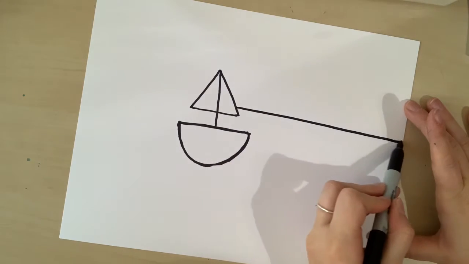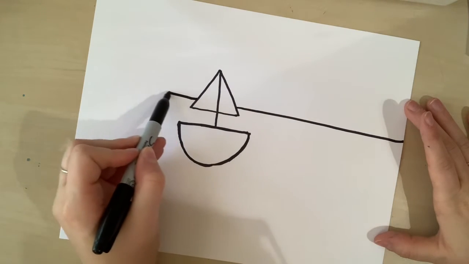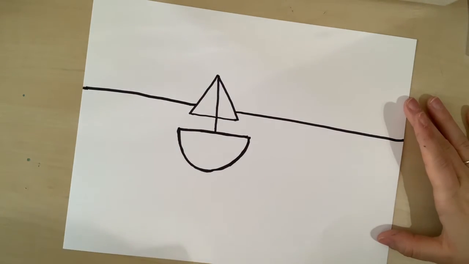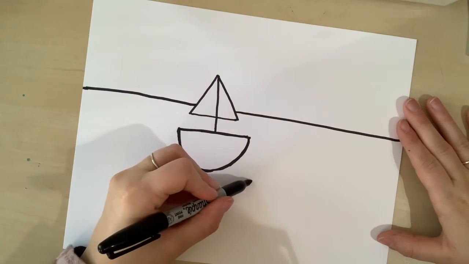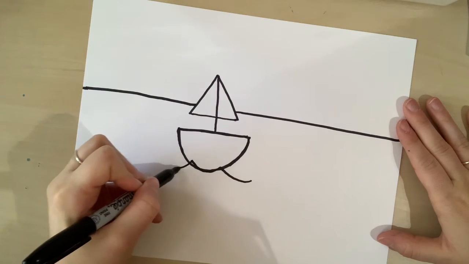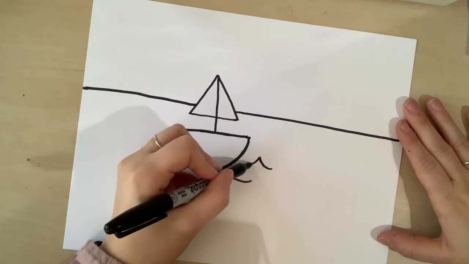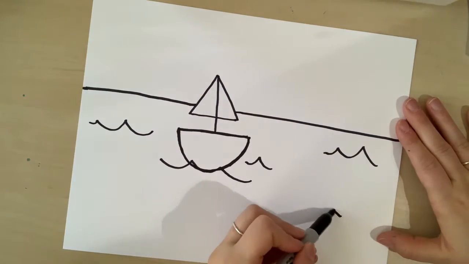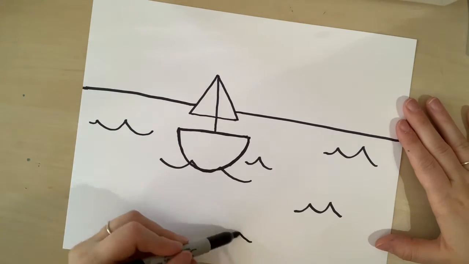And now I'm going to make my horizon line go behind that boat. If I had put it in first, I wouldn't have a line straight through the sail of my sailboat. So I put that in first, and now I'm going to add some waves, which are kind of like making more semicircles. You just make a U shape and keep going.